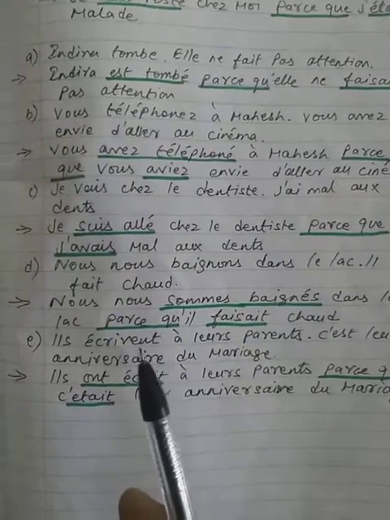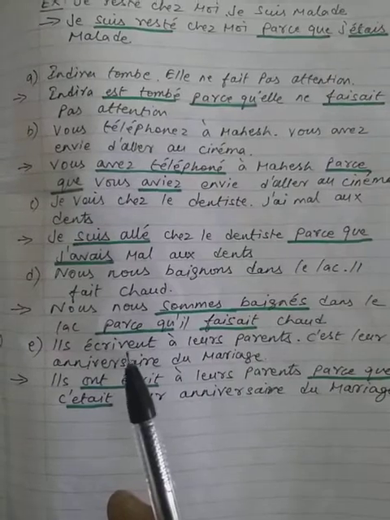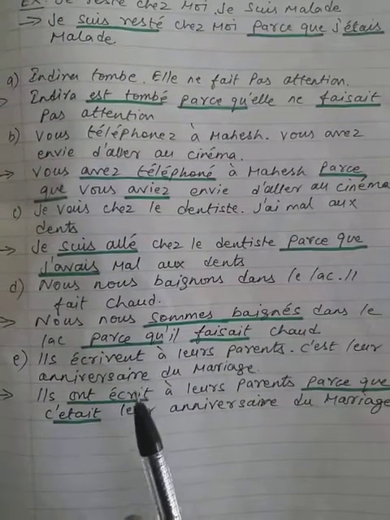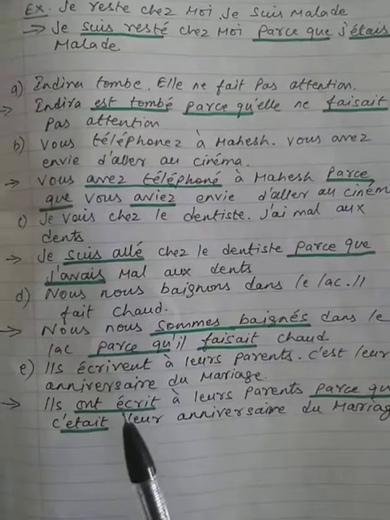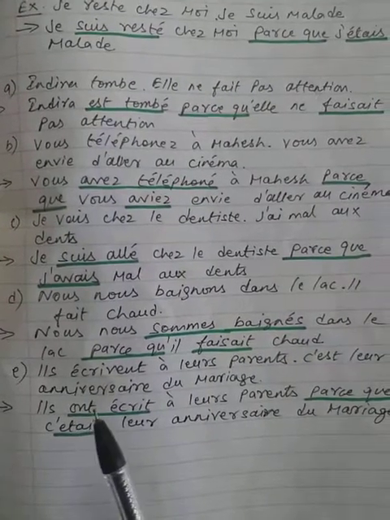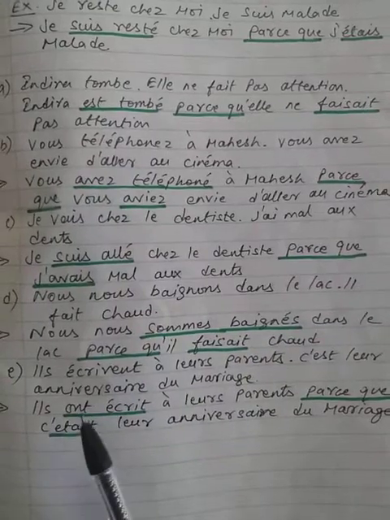They write. What is the verb used here? Écrire verb. ECRIRE, RE verb. Irregular verb. So the past participle will be different. For the écrire verb, what is the auxiliary verb? Avoir. So write the subject ILS, auxiliary verb conjugation, avoir verb conjugation ONT for the third person plural.